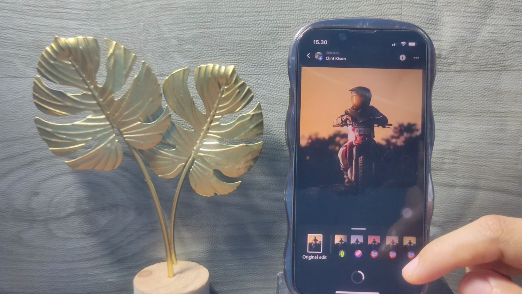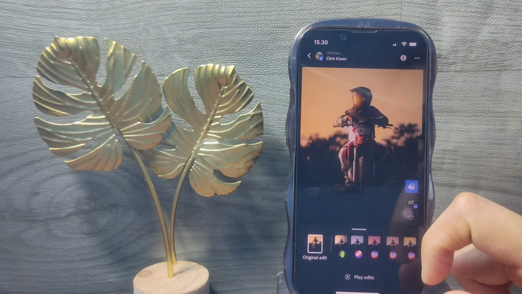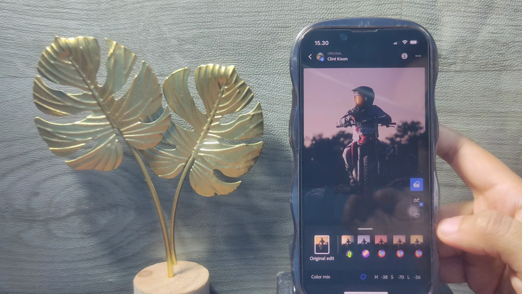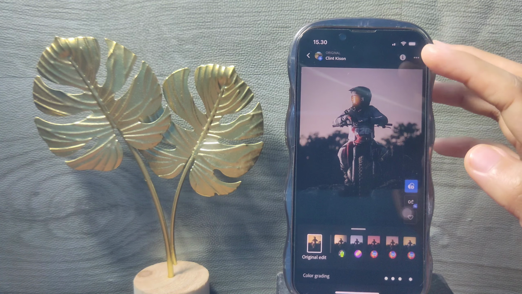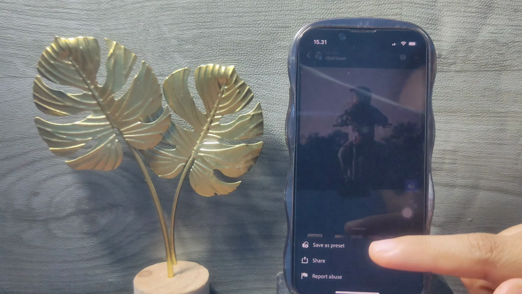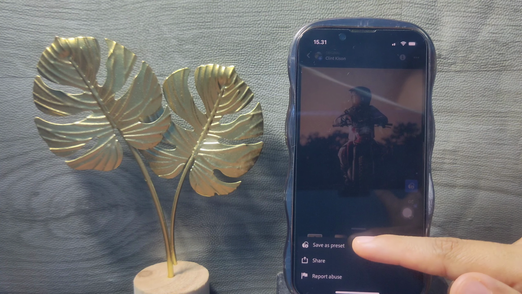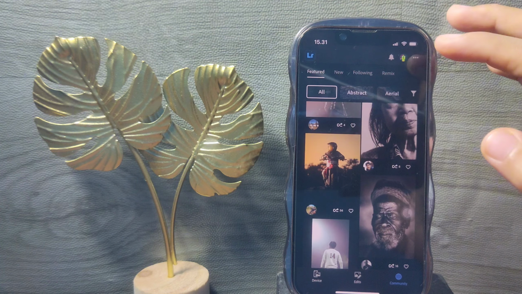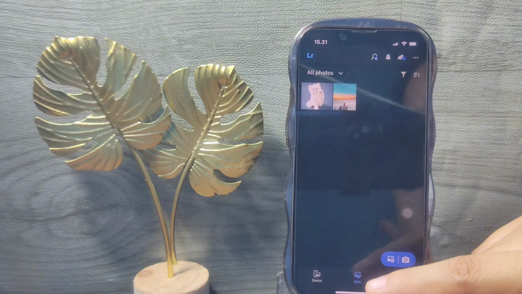Just tap on it like this. And now this is the look that I want to use for the preset here guys. Now here you can tap on the three dot icon at the top right. After that, you just have to tap save as preset first, and if it is already saved, you just have to go back and now tap on this edit.